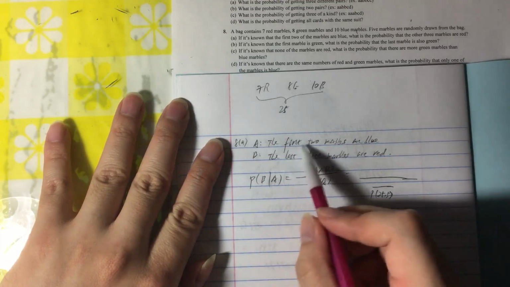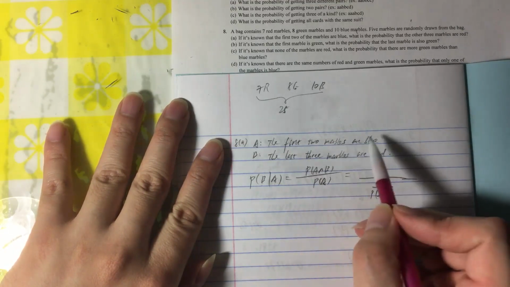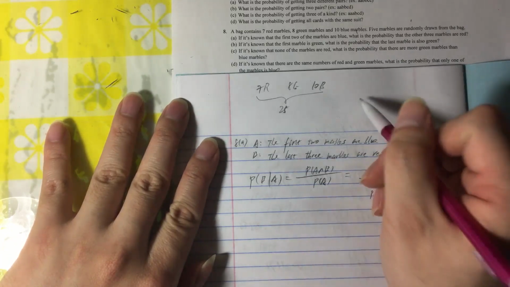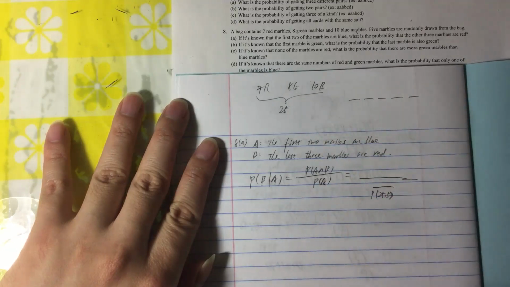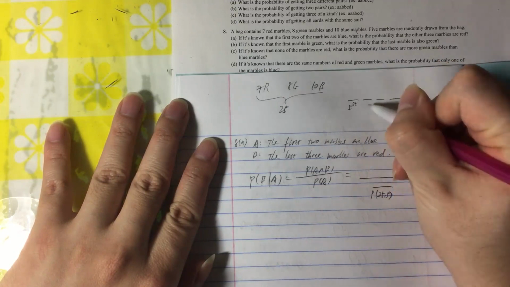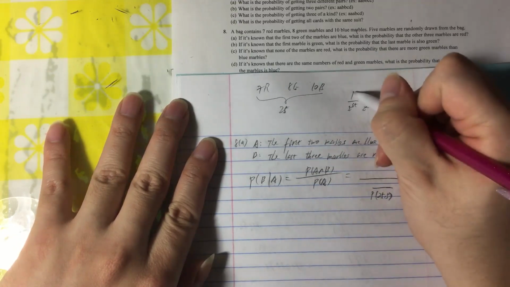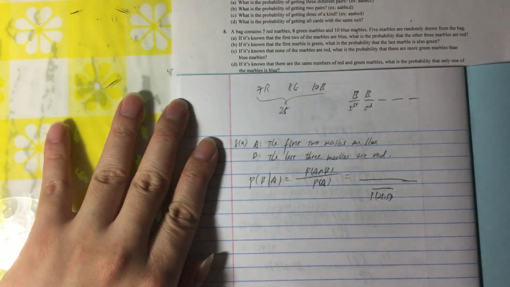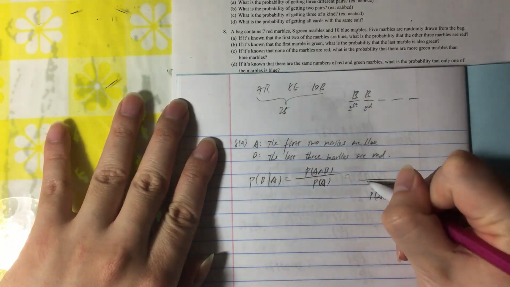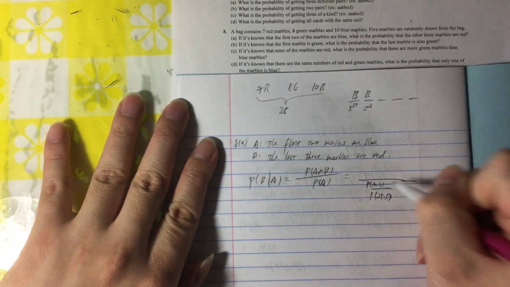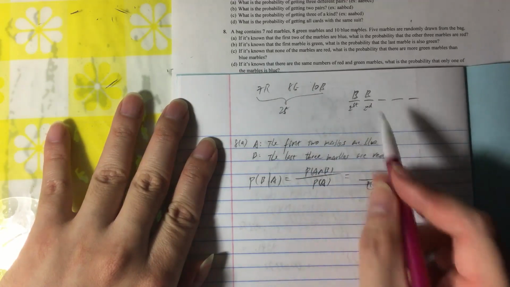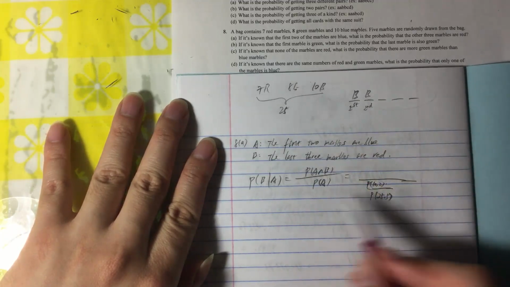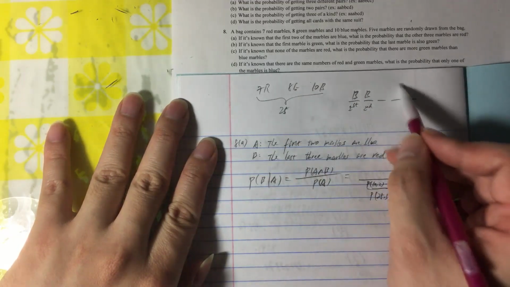Now, the numerator. Number of favorable outcomes. First 2 marbles are blue. What's the probability that the first 2 marbles are blue? We are getting 5 marbles. Order matters. First 2 marbles are blue. That means for the first 2 marbles, we are choosing 2 blue marbles out of 10. And for the last 3 marbles, we don't care. We only care that the first 2 marbles are blue.